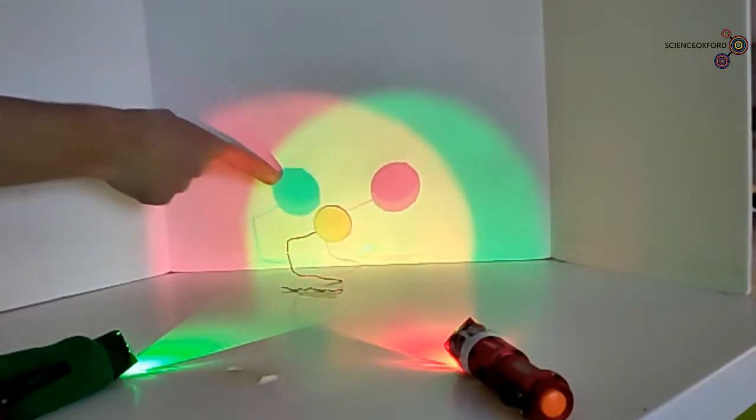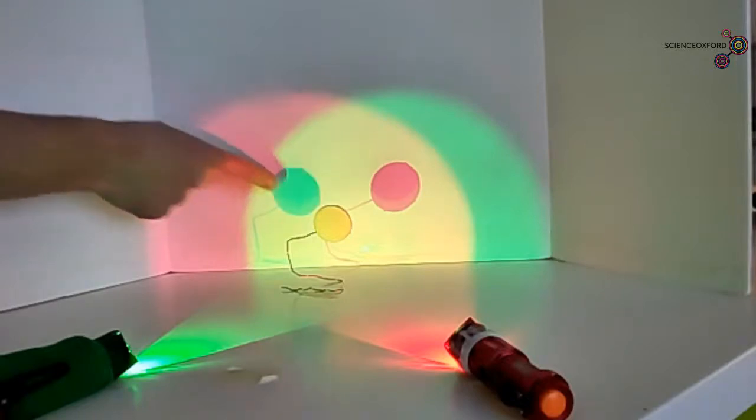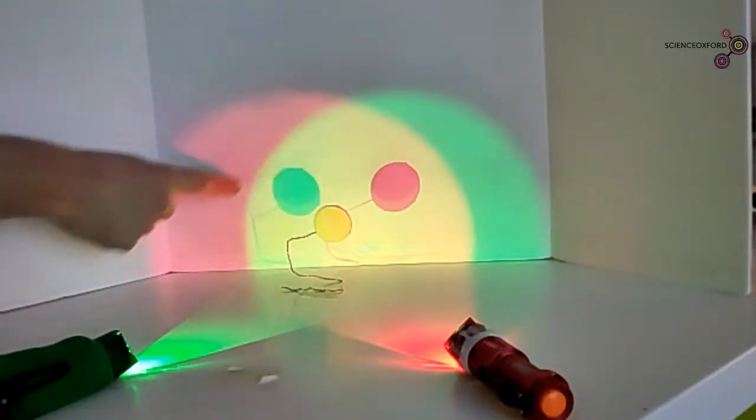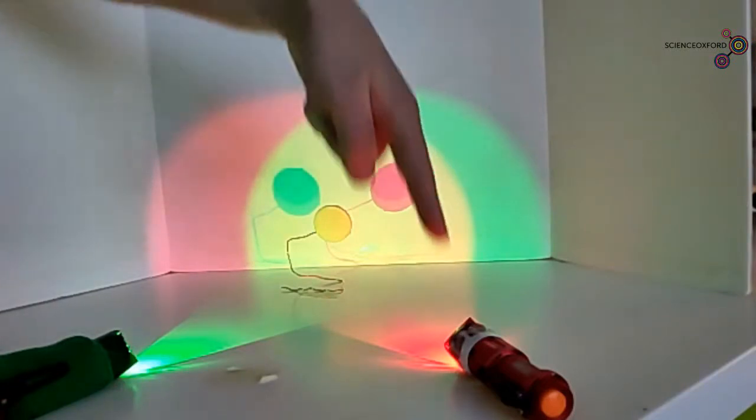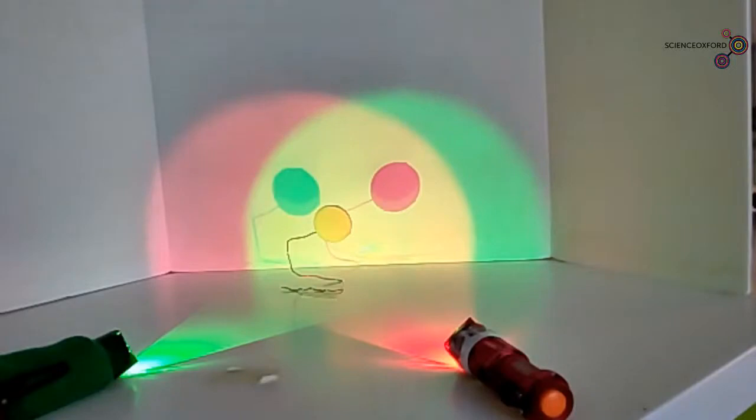Where the red light can't shine here, it's left this shadow, but the green light can shine there, so it's illuminating that shadow, giving us a green shadow. And over here, the green light can't shine, but the red light can, leaving us with a red shadow.